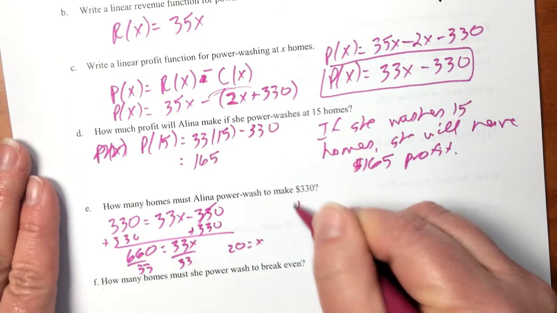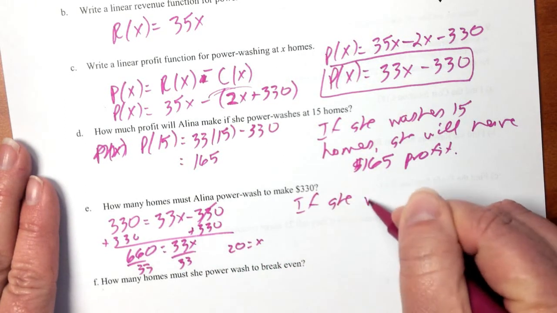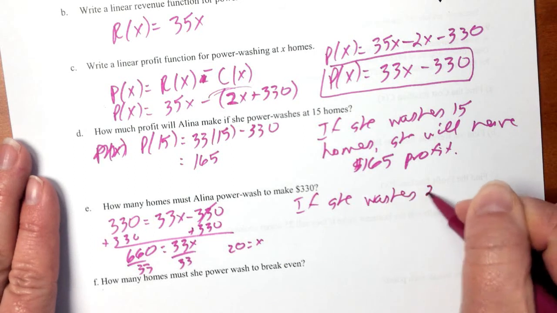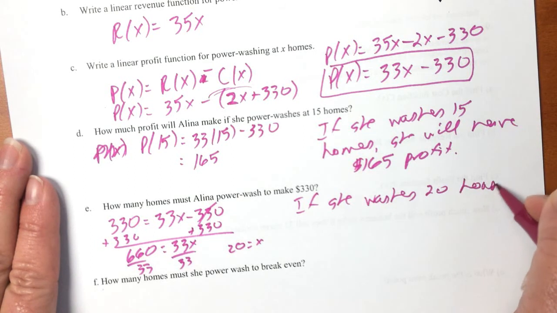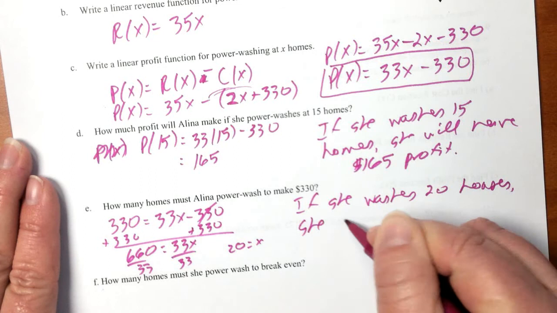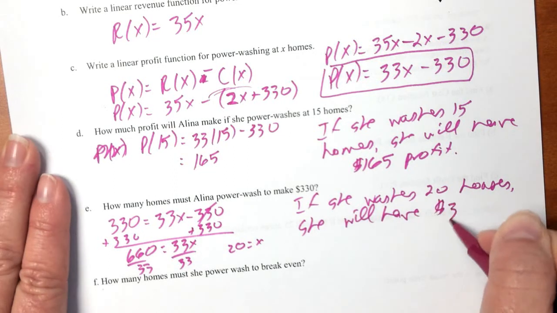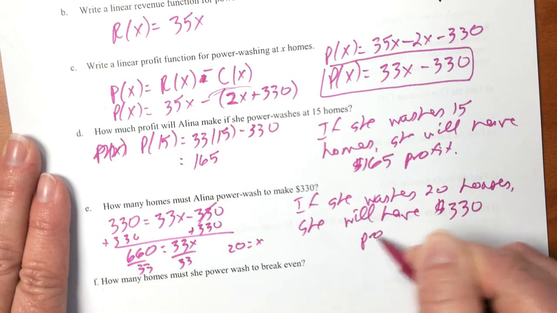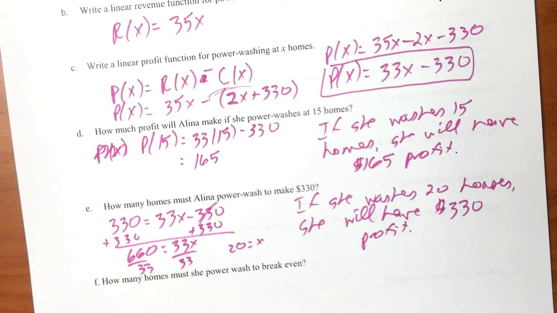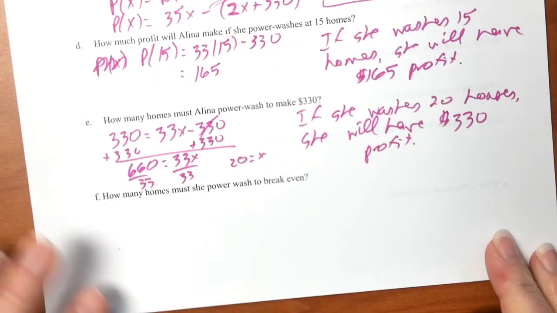That means if she washes 20 houses, she will have $330 profit. So she'll be able to pay all her expenses and still have $330 left over.